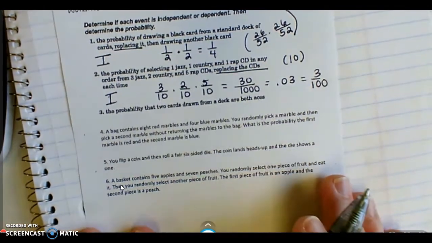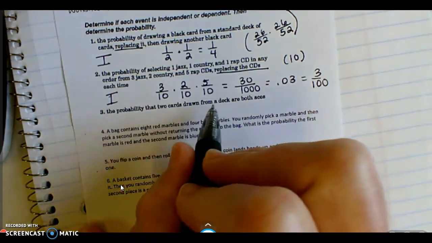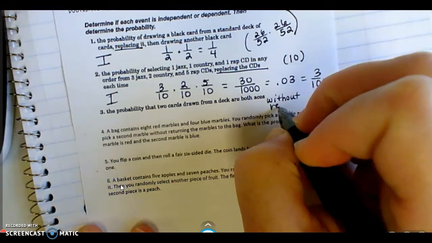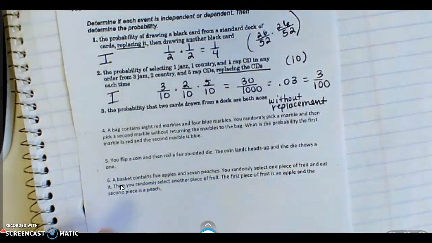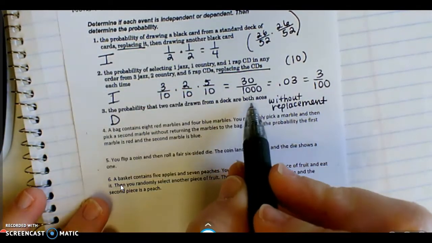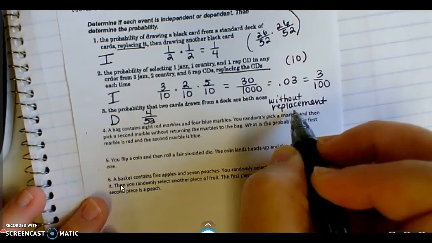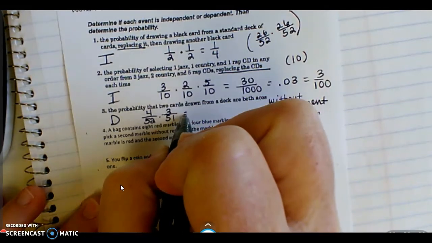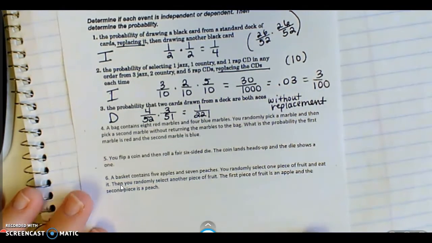Number 3, the probability that 2 cards from a deck are both aces. Alright, since it doesn't say with or without replacement, we're going to say that it's without replacement. Most of the time it'll tell you, but if it doesn't, it's probably without replacement because I'm just choosing 2 cards. That means that this is dependent. Alright, there are 4 aces in a deck, and because we're not replacing it, that means the next time around there's only 3, and there's only 51 cards. We did this one earlier, and that reduced to 1 over 221.